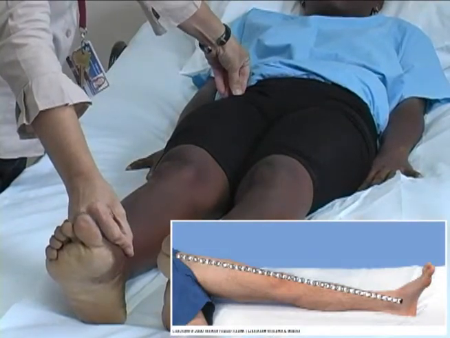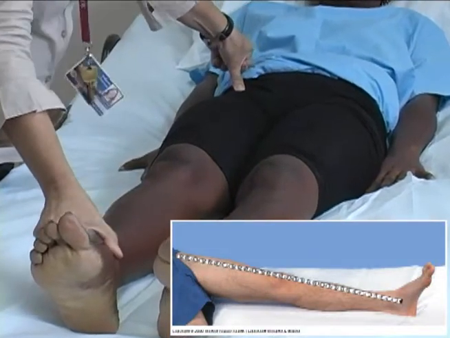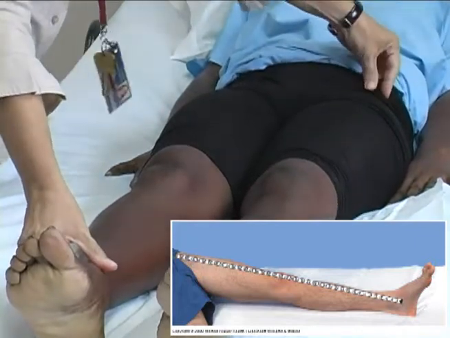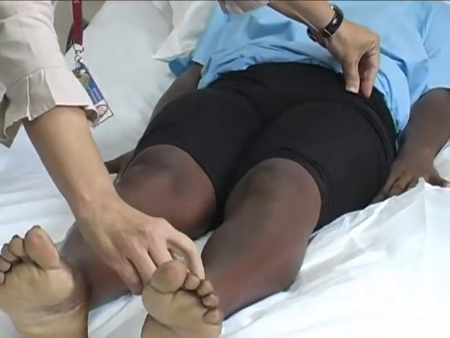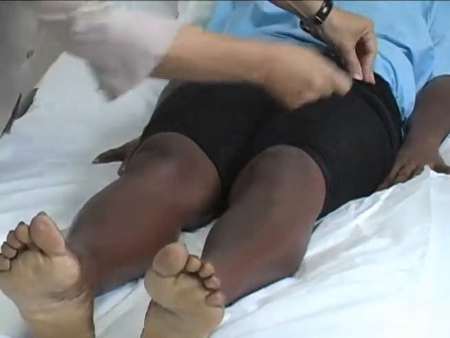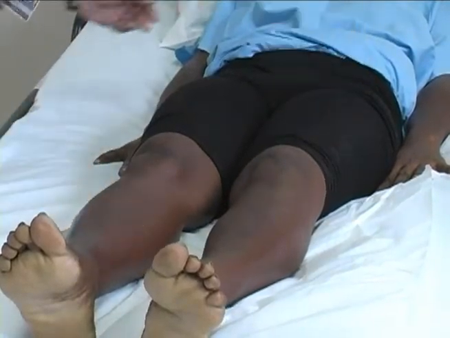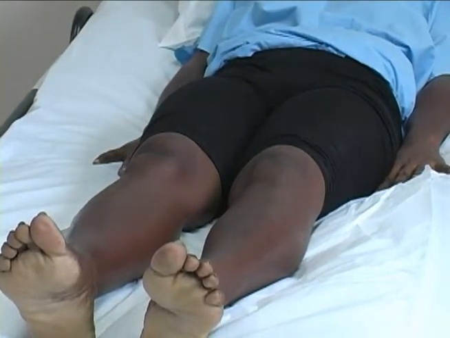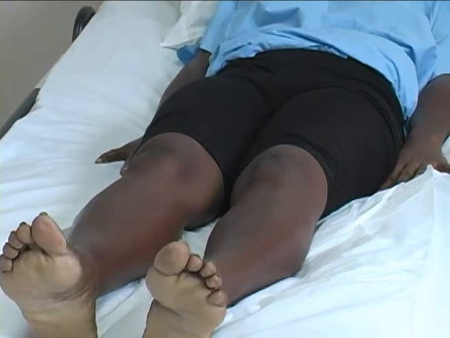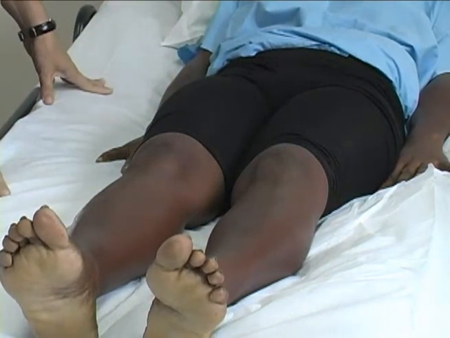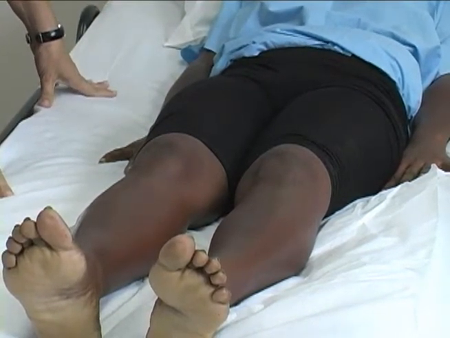Measure from the anterior superior iliac spine to the medial malleolus of the ankle on the same side with the limb straight, extended at the hip, knee, and the ankle in the neutral position. Again, if we notice that there is disparity. Deformities such as a fixed flexion contracture or an abnormal posture can be noted during this examination.